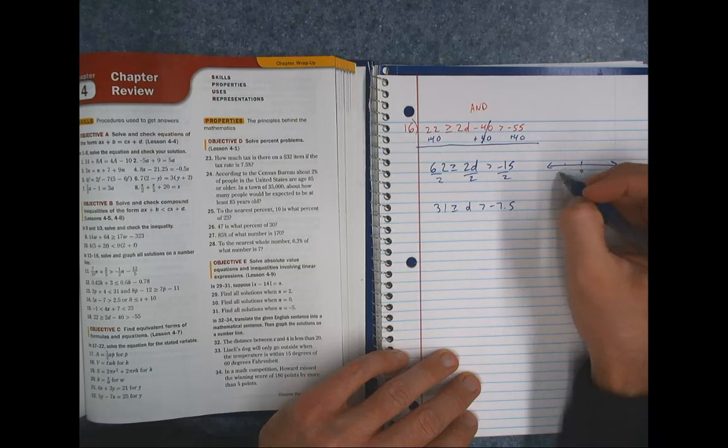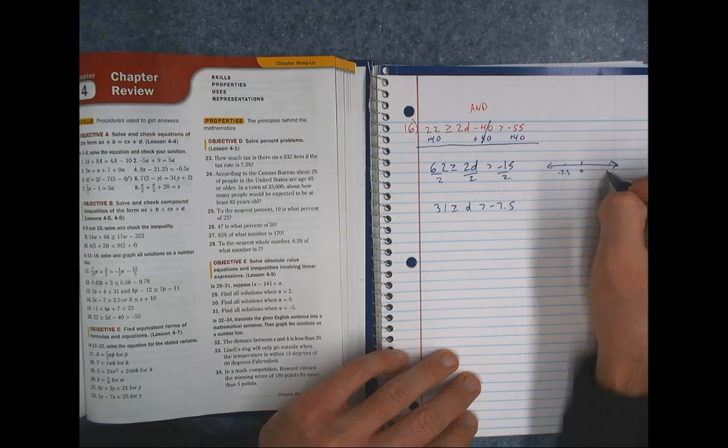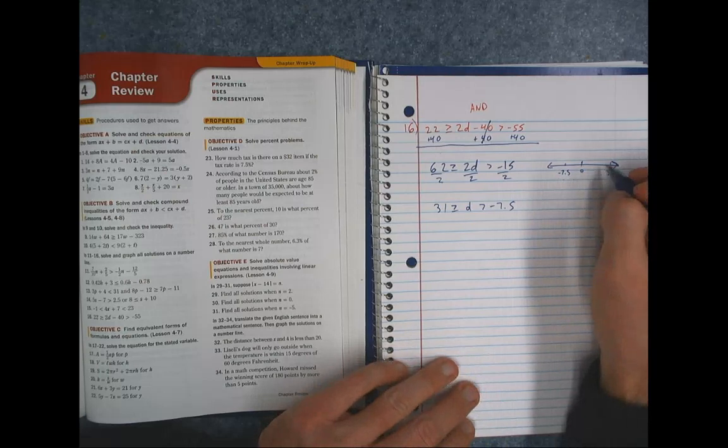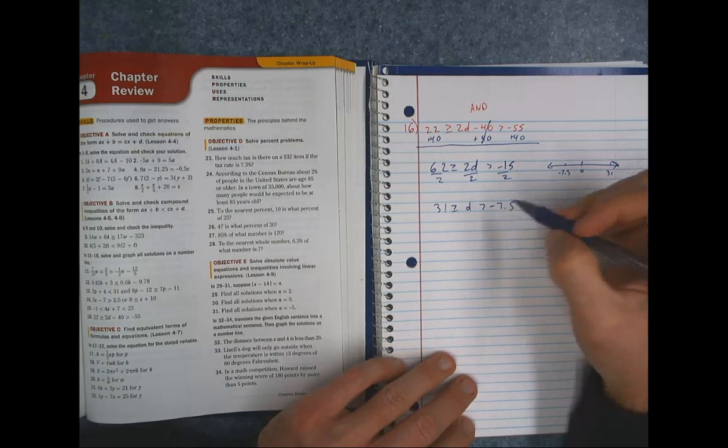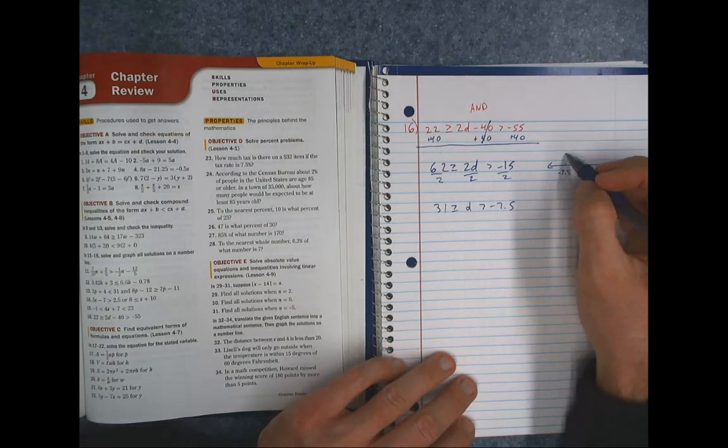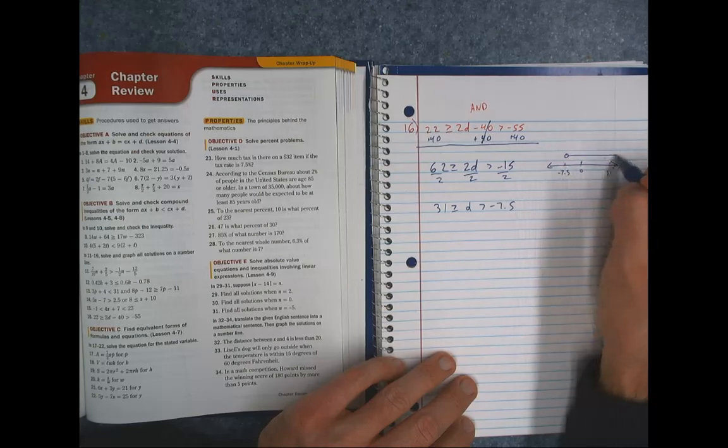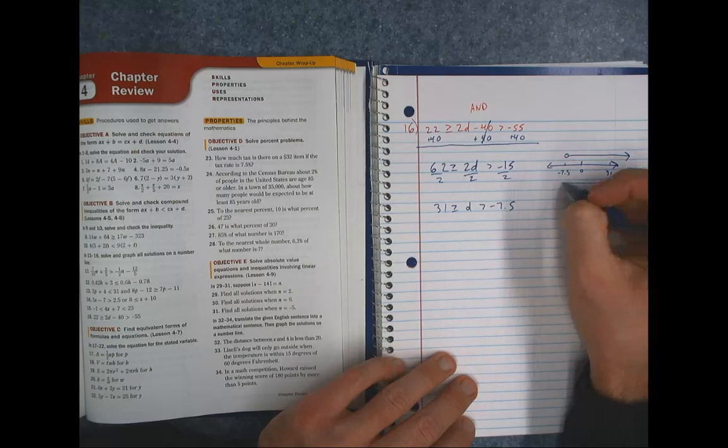So if I have 0, negative 7.5, and 31, not to scale, but that's fine. So greater than with an open circle, negative 7.5, and then less than or equal to, so closed in, 31.